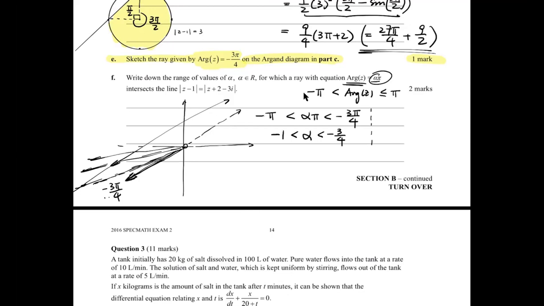Therefore, your alpha value is smaller than or equal to 1, but greater than 1/4. So alpha will be in the interval (-1, -3/4) union (1/4, 1], okay?